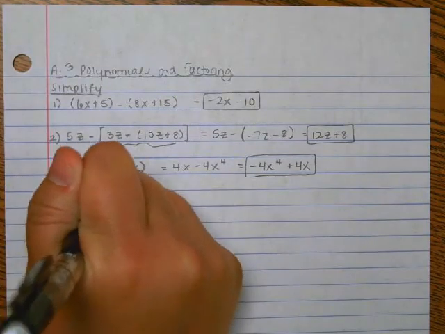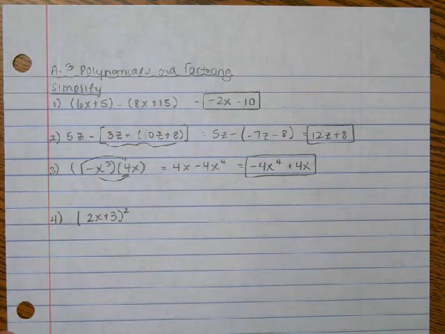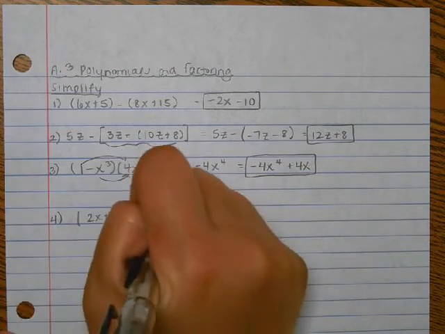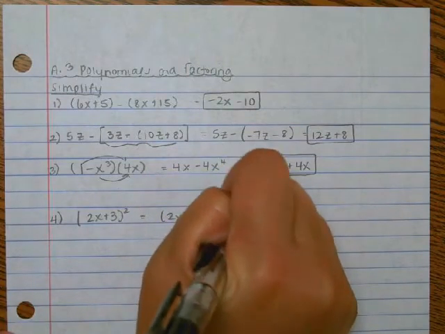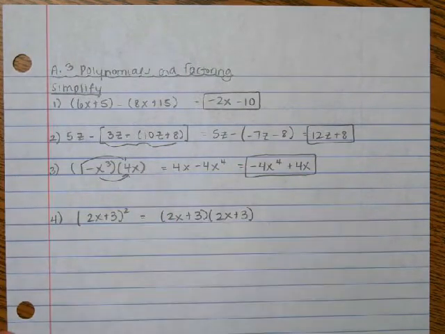2x plus 3 squared. Okay, this is not where you just square each part on the inside. If you see an exponent there, that means you need to write that as many times as it is. So this is to the second, so I need to write it twice. Then you're going to multiply it out.